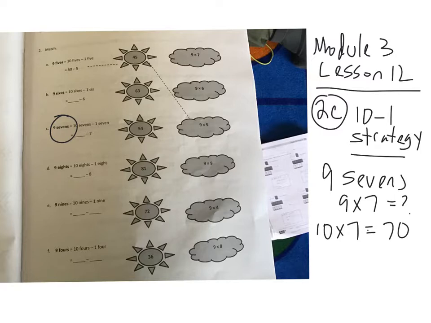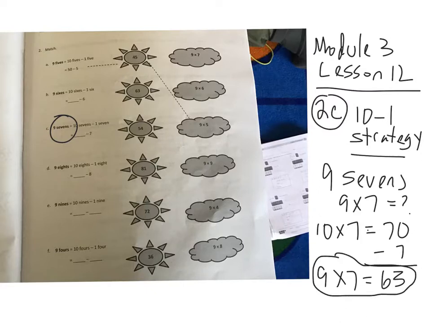Now, since it's called the 10 minus 1 strategy, we're going to take 1 seven away. So if you take 1 seven away, you get 63. Therefore, 9 times 7 equals 63. And if you were doing that in your book here, you would put 70 here, and you would say that's equal to 63. And I guess the match we would find is right here. If we were matching, that's where the match would be.